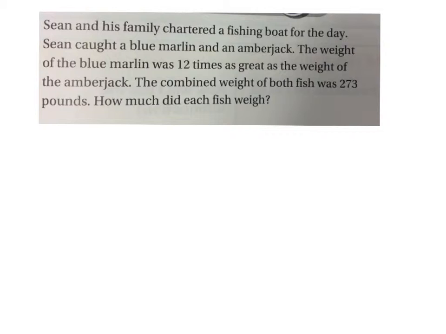The weight of the blue marlin was 12 times as great as the weight of the amberjack. So which fish was more heavy, the blue marlin or the amberjack? Joseph? The blue marlin. Yes, 12 times heavier than the amberjack, okay? The combined weight of both fish was 273 pounds. How much did each fish weigh?